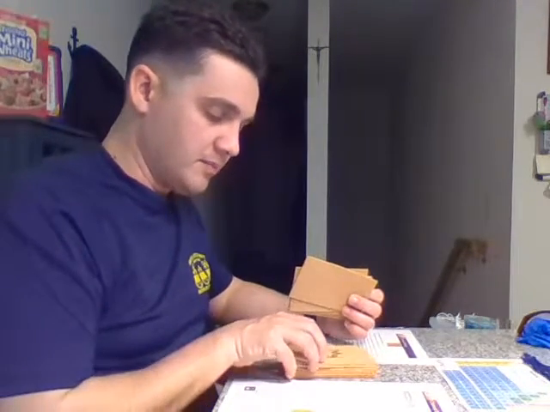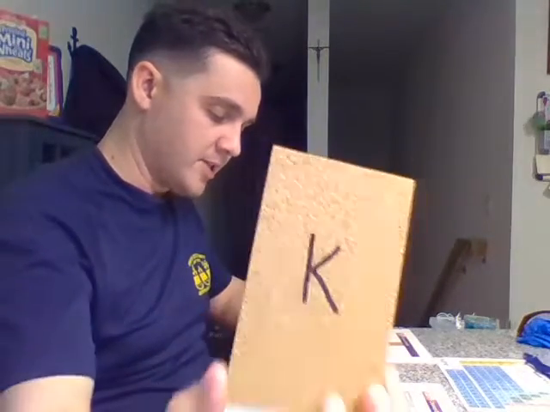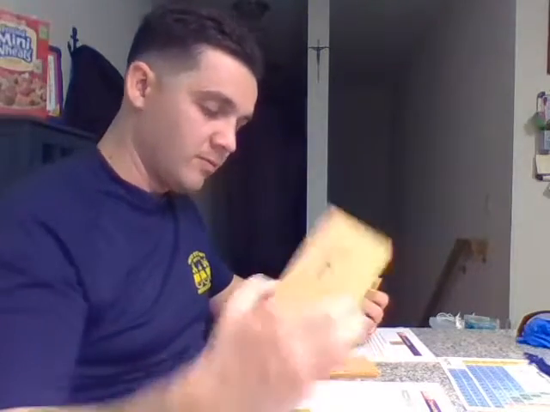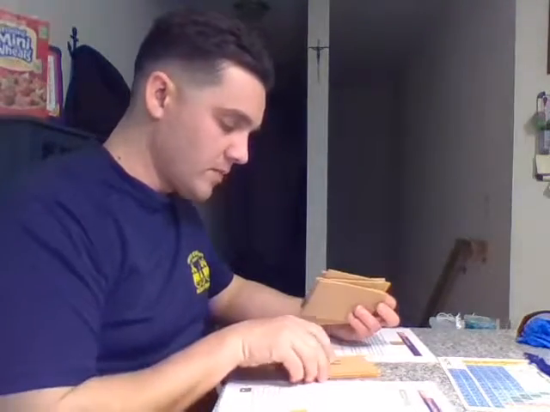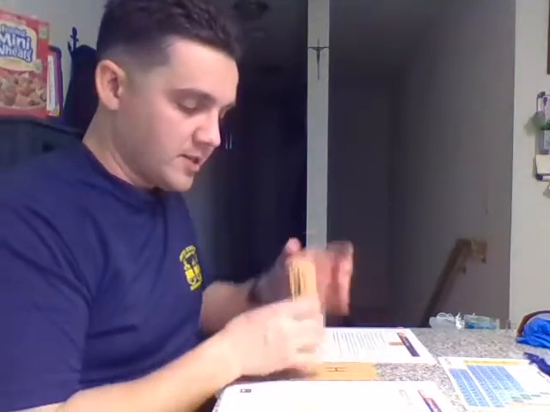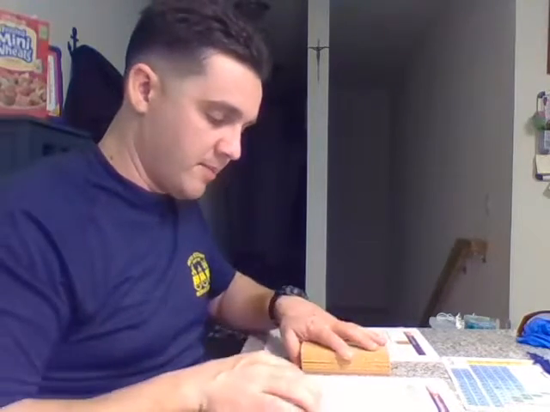1 for magnesium, potassium, got my bromine, fluorine, and then there's 4 hydrogen. So I already labeled them. I already got step 1 done. And they give you a figure in the lab to show you how to do it.